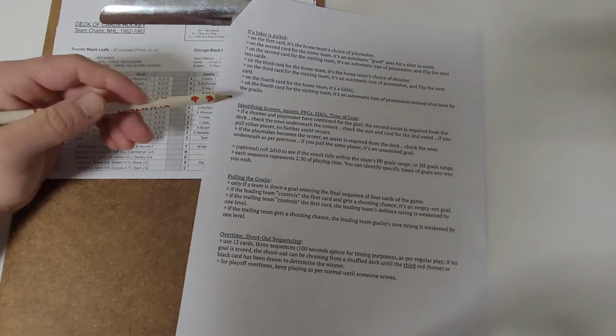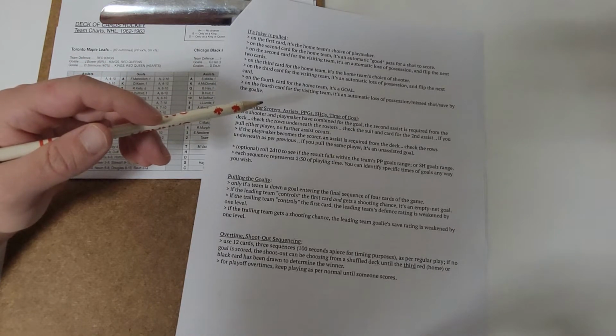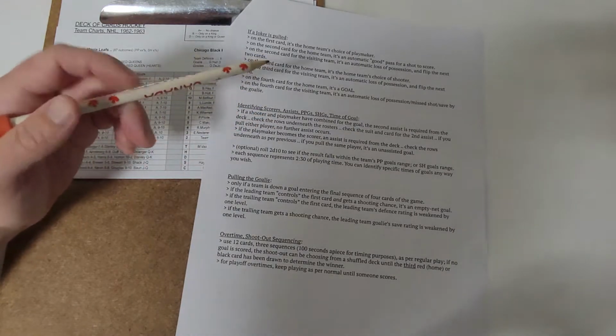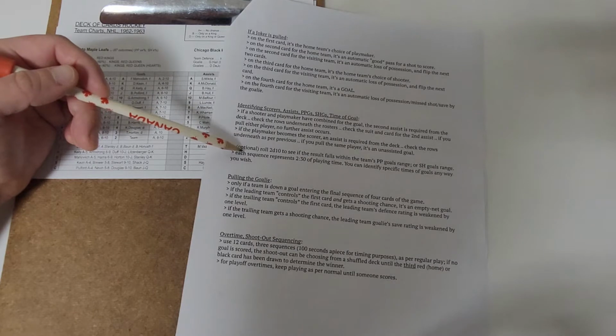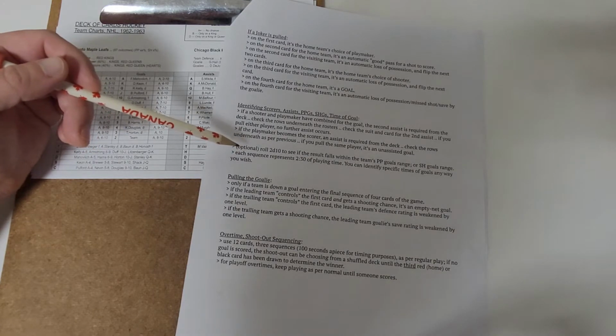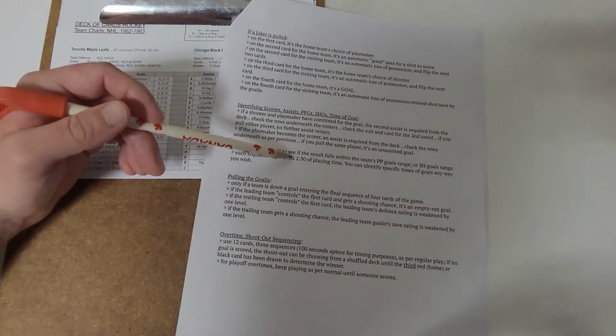You do have a section here on identifying scores, assists, power play goals, shorthanded goals. My goodness, wow, wake up! And the time of the goal scored. Optional roll 2d. Where does it say here? 250. You can identify specific times. Oh, you just mentioned here that each sequence represents 2.5 minutes of playing time.